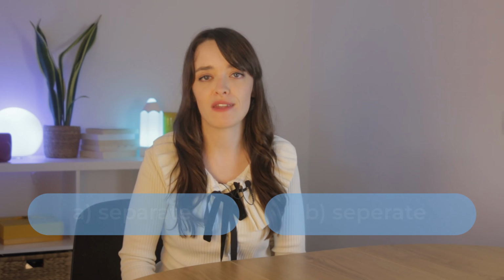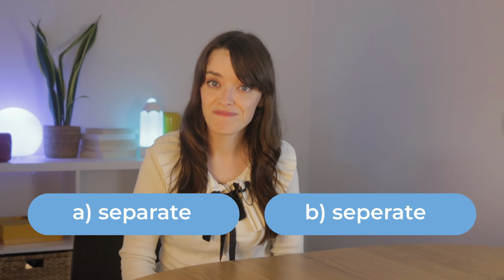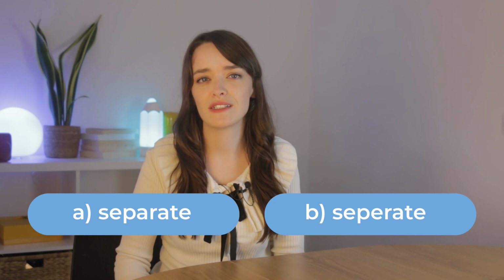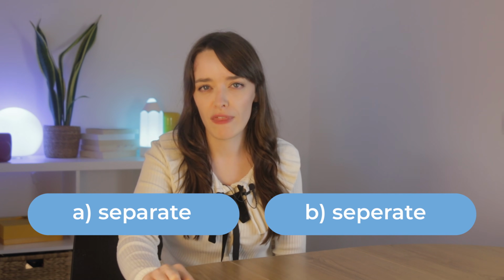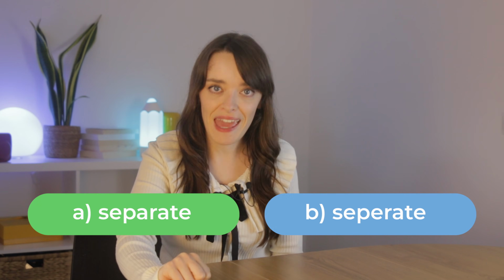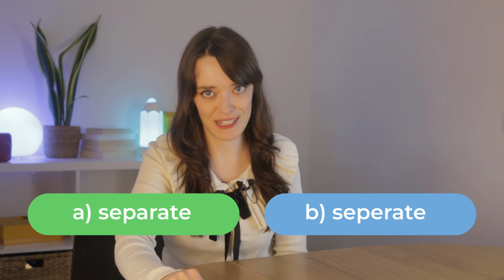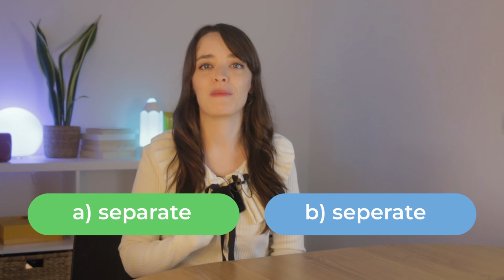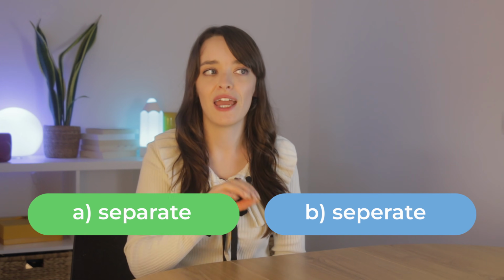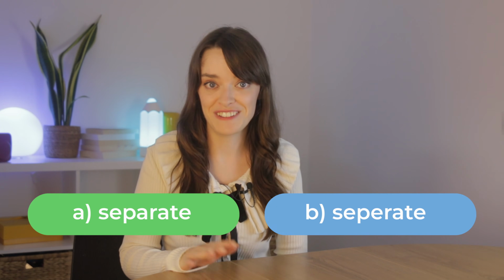Okay, this next one is a very common word, but it has one specific letter that almost everyone gets wrong. The word is separate. Separate. What do you think? A or B? It's A. Did you get the A in the middle? That's the secret. A good way I use to remember it is to think there is a rat in separate. Now you'll never get it wrong.